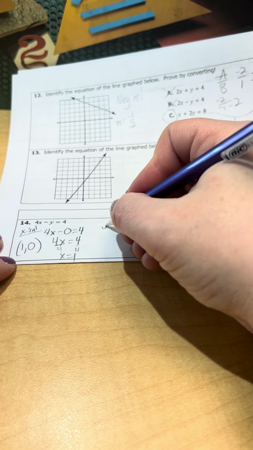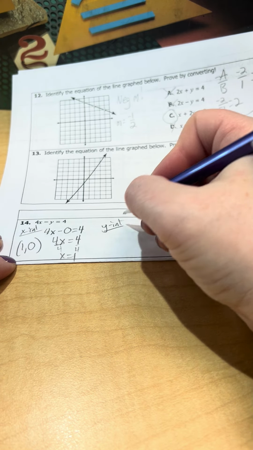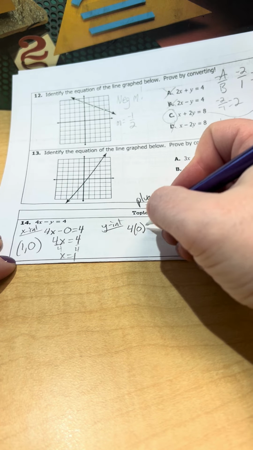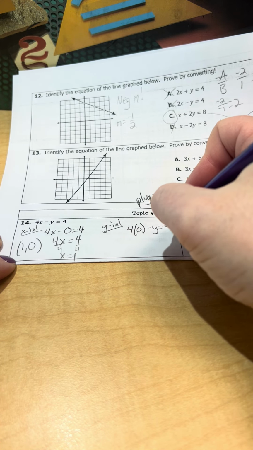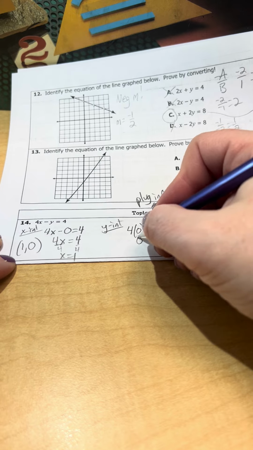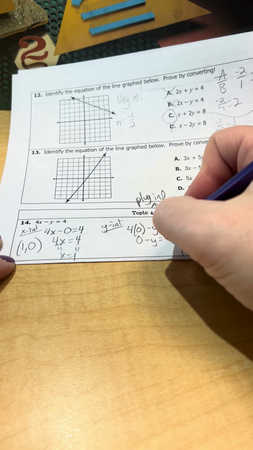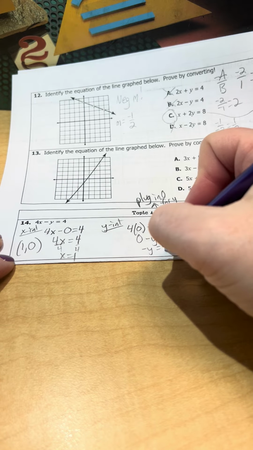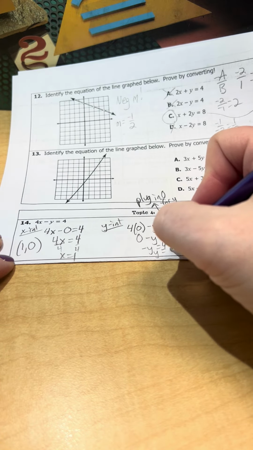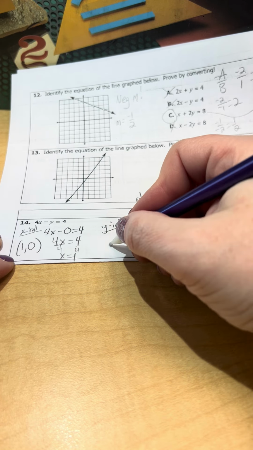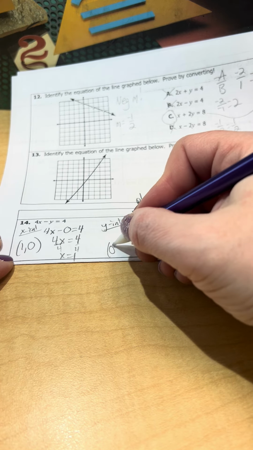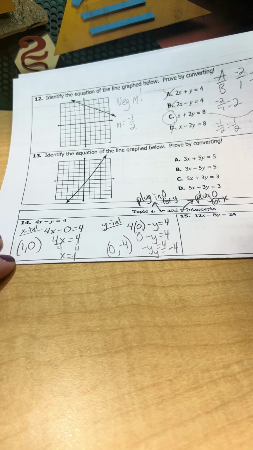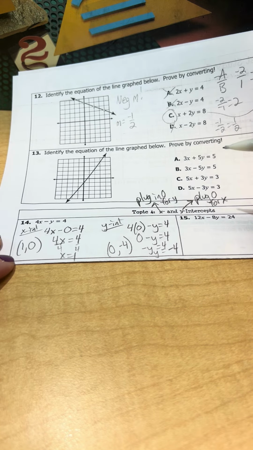Now let's find the y-intercept. And I find that by plugging in 0 for x. So that would be 0 minus y equals 4. So I get negative y equals 4, which means that y is going to be negative 4. So again, I'll write it as an ordered pair, 0 comma negative 4. This time I plugged in 0 for x, and I got out negative 4. All right, so there are my two intercepts.